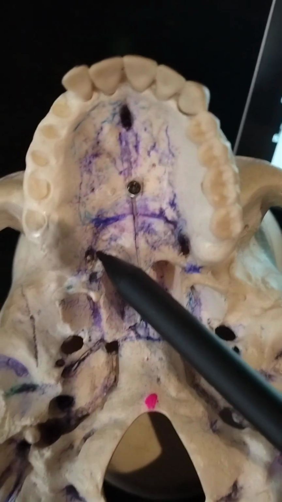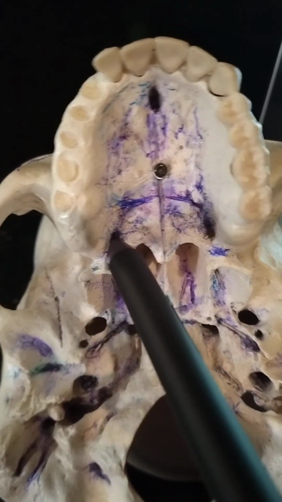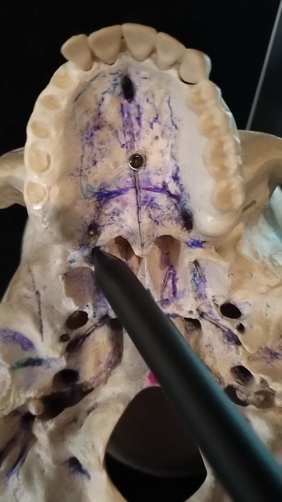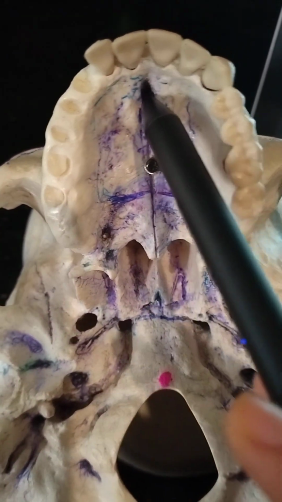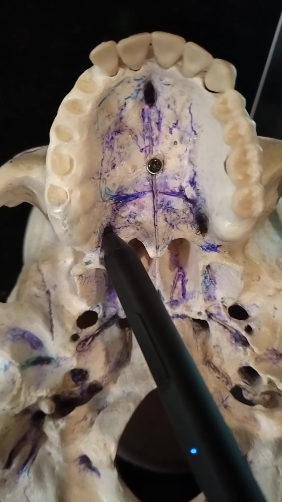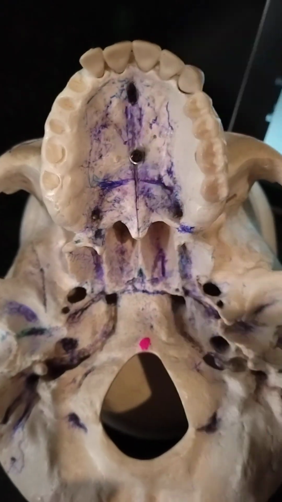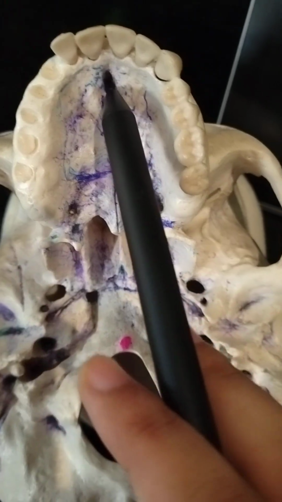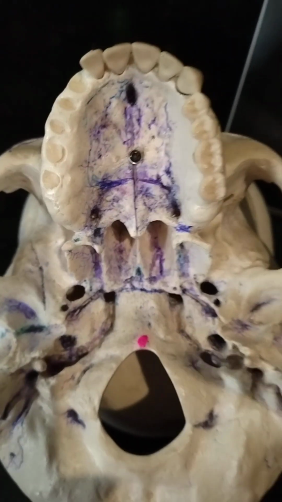We also have the greater palatine foramen, posterolateral to the hard palate, and the lesser palatine foramen. So what do these foramina transmit? The greater palatine foramen transmits the greater palatine nerves and vessels, and the lesser palatine foramen transmits the lesser palatine nerves and vessels. The incisive fossa transmits the nasopalatine vessels, nasopalatine nerve, and the greater palatine vessels.